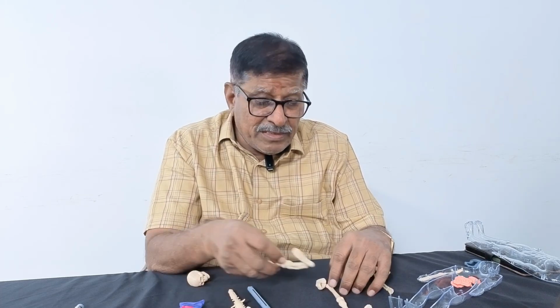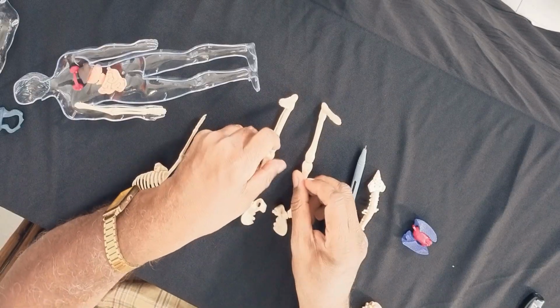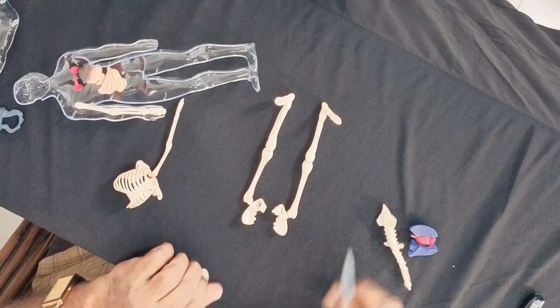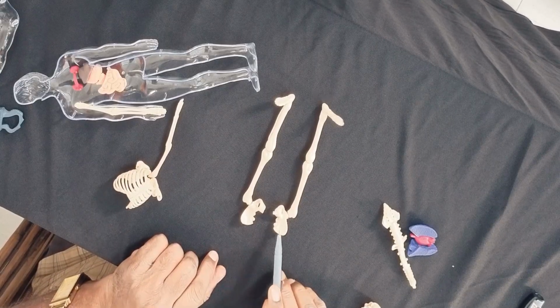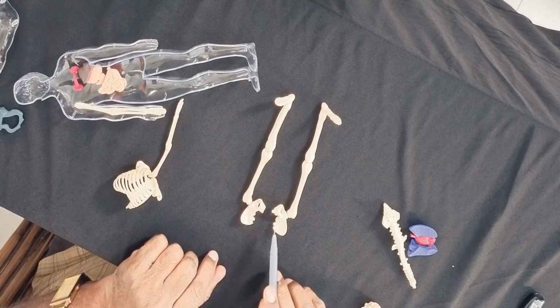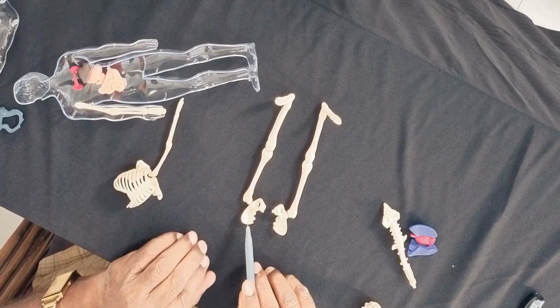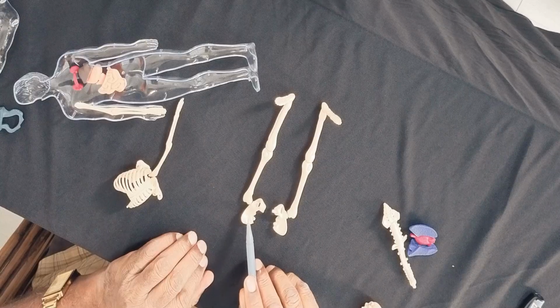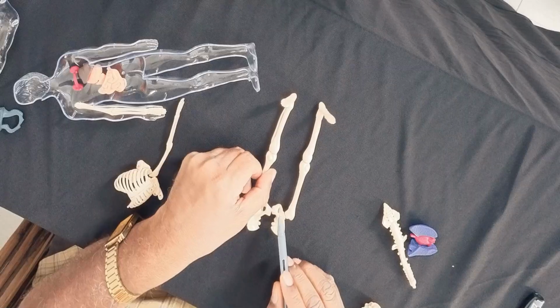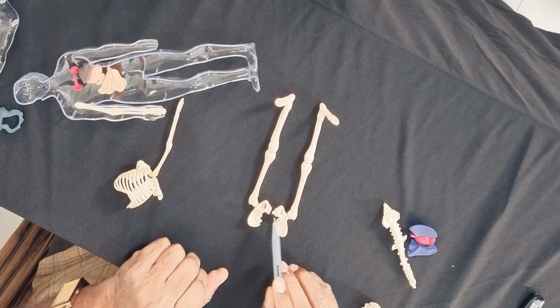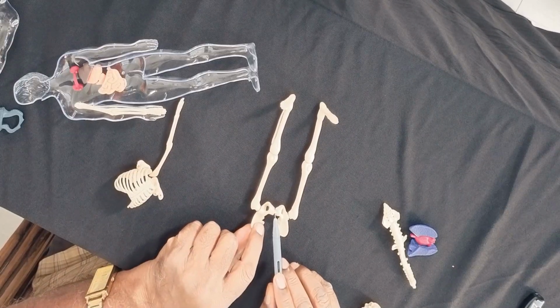Okay. Yes, here what you come across is the coxal bone, and here another coxal bone. They form the pelvic girdle, and each coxal bone is made up of ilium, ischium, and pubis, and ventrally they are joined with a pubic symphysis, which is a fibrous structure.